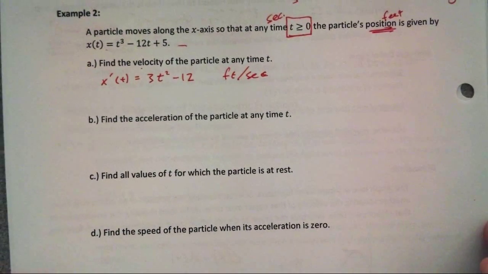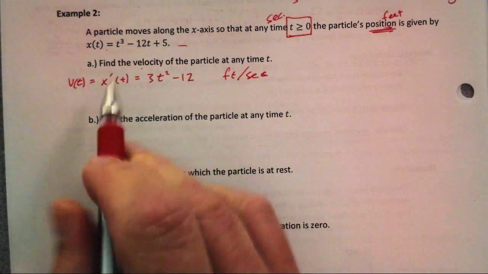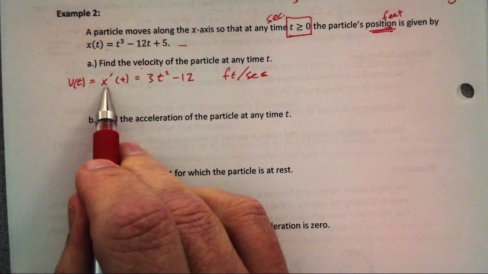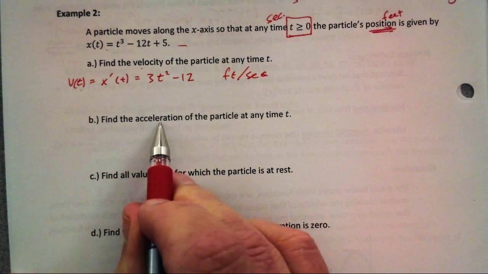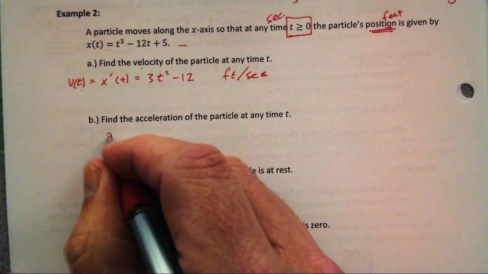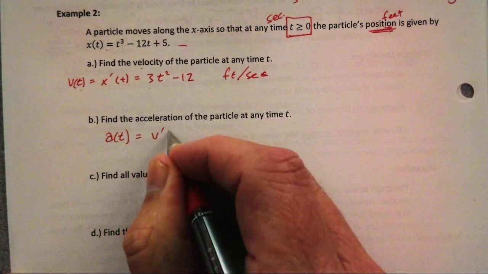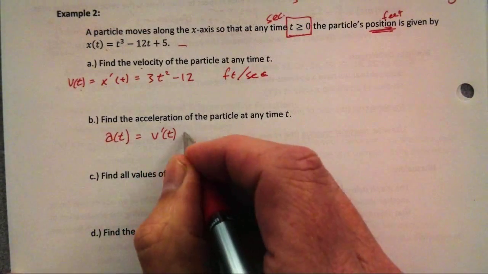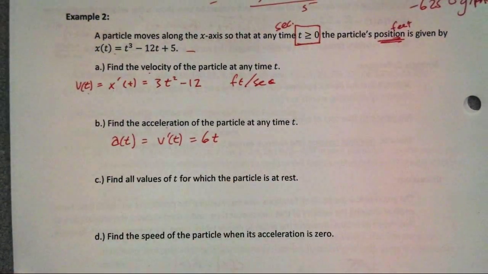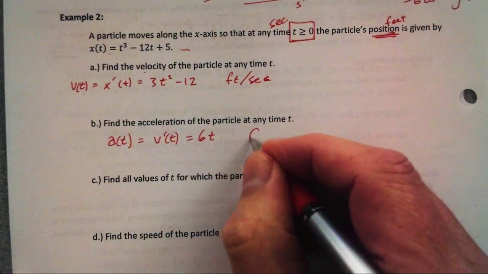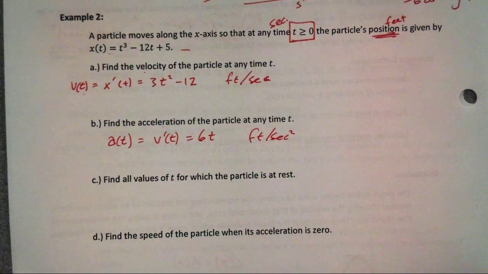Find the acceleration. Well, if velocity of t equals x prime of t, I think they're using x because it's along the x-axis. So to get to acceleration at time t, it's equal to velocity's derivative. Oh, this is easy. 6t, derivative of 12, 0. That would be feet per second squared. Just kind of a reminder.